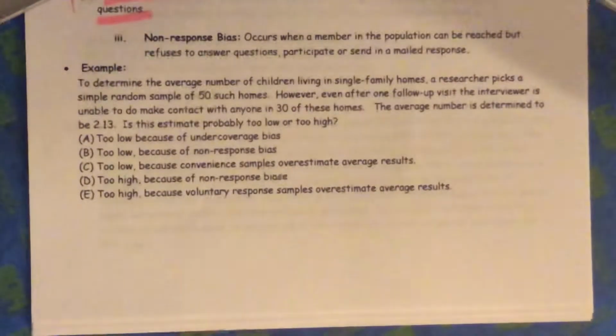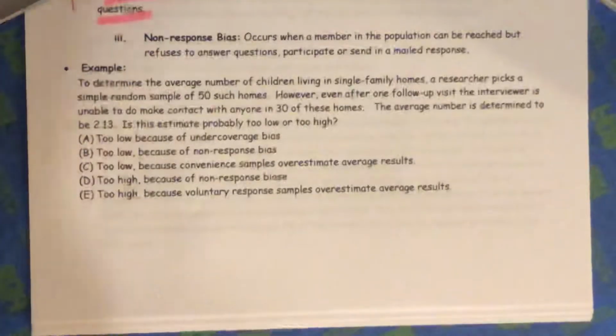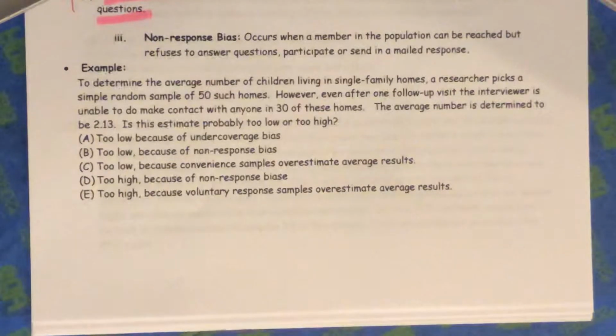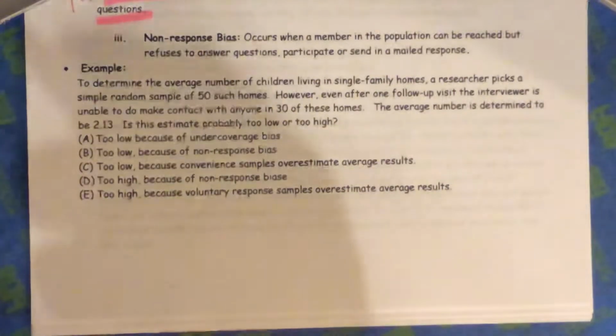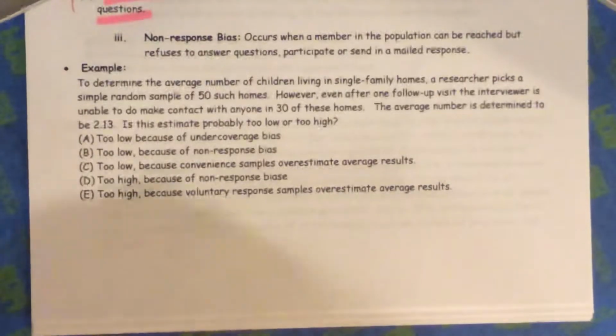All right, so we're continuing on with our discussion on bias. We're still in the collecting data unit and we're continuing with bias. So non-response bias occurs when we actually do select a member of the population, but they, for whatever reason, are not responding. We sent out a letter and they chose not to respond.